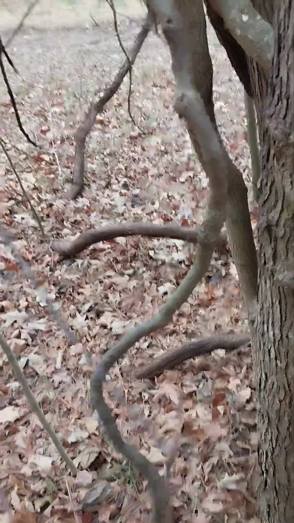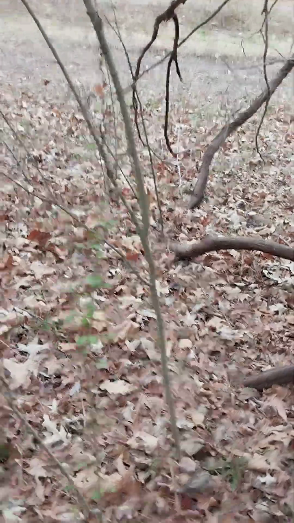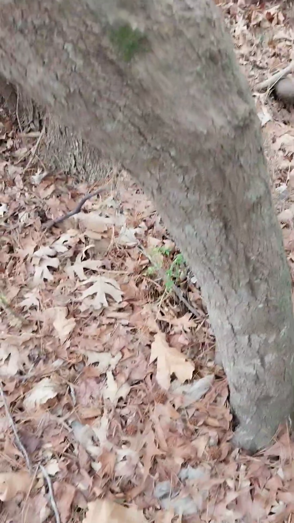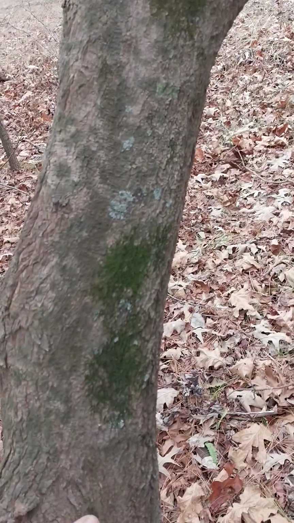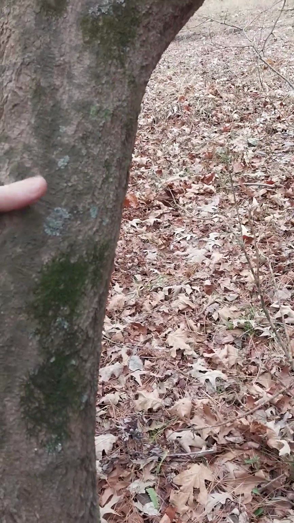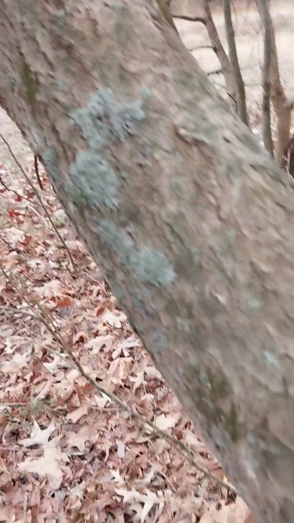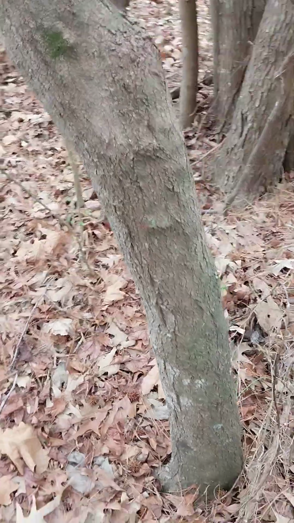I don't have my thing with me today, but this one might be an iron tree. Usually they grow close to the water, but it's got that look to it. The trunk kind of isn't round. It gets this kind of, it's hard to explain, look to it that you don't see in other trees. We call it like an iron deal.